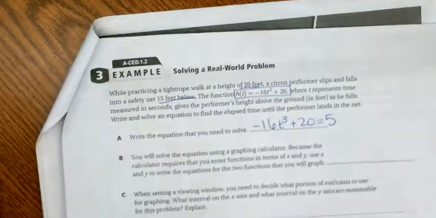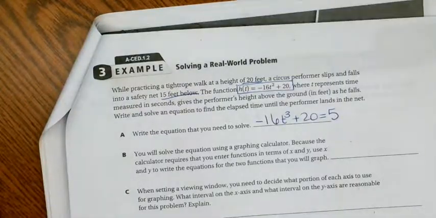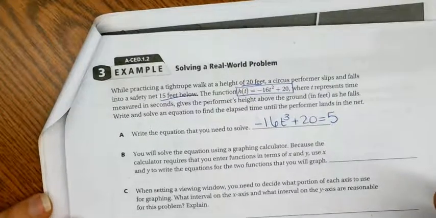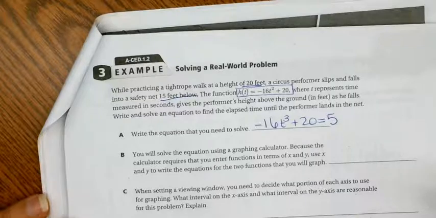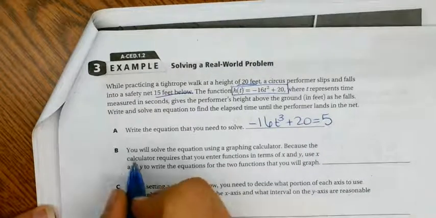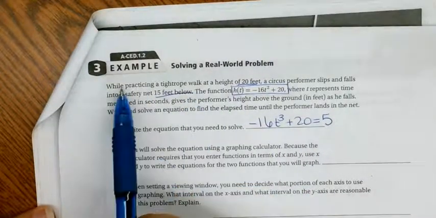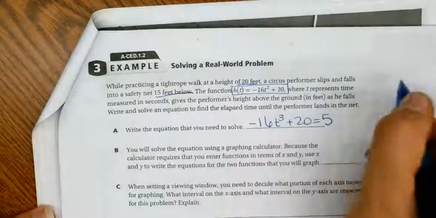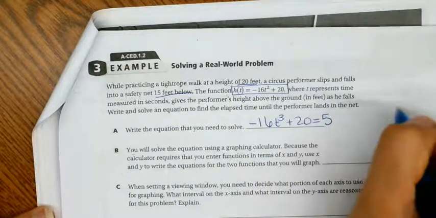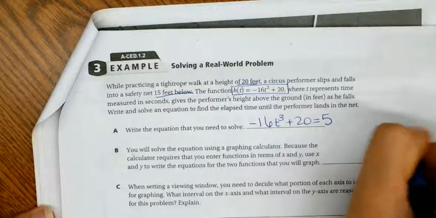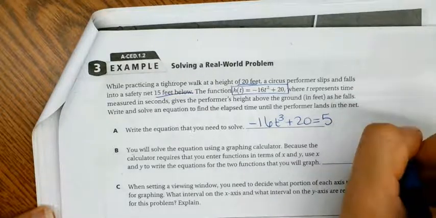Why? Can someone explain? Yeah. Yep. Okay. So it says, while practicing a tightrope, you're at a height of 20, the net's at a height of 15, it's 15 feet below, right? So it's at a height of 5 feet off the ground. If it's 15 feet below, it's 5 feet off the ground.